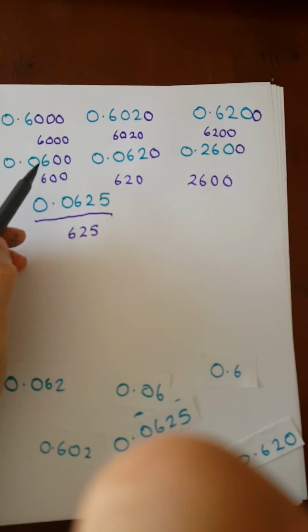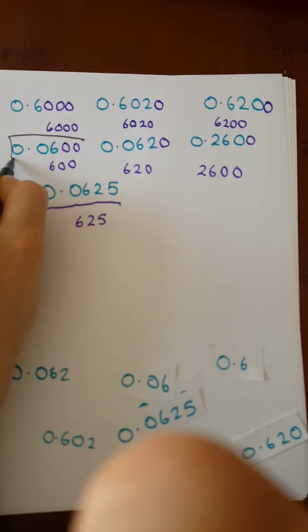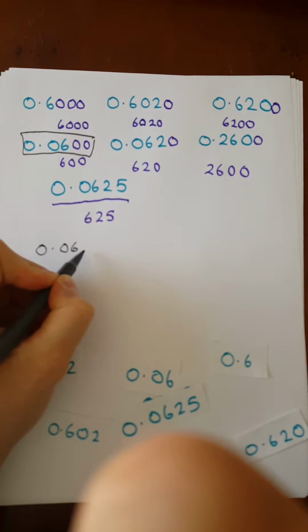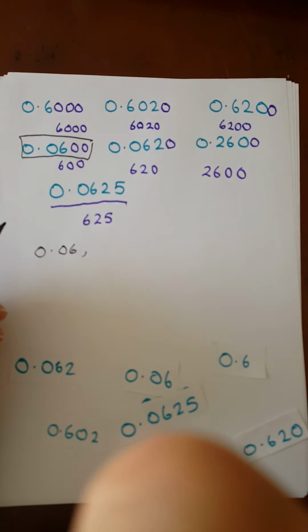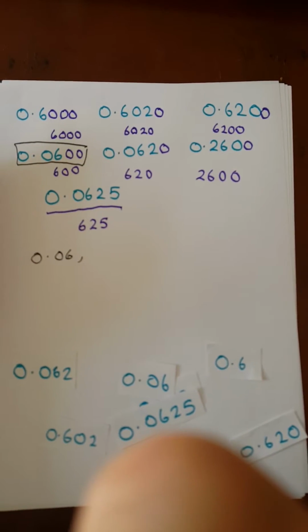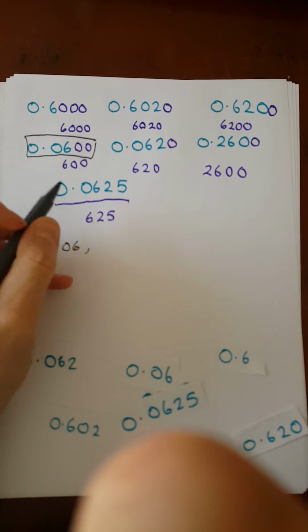Now it makes it much easier to spot which one is the smallest number. So our smallest number is going to be 600. So let's write this decimal out, 0.06. We'll just write what we actually came with in the question rather than our zeros on the end, although they are exactly the same number, so it doesn't matter really, but it's just good practice.